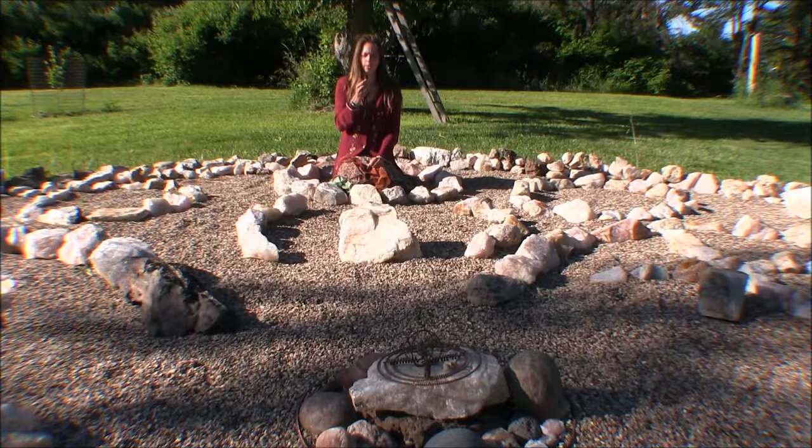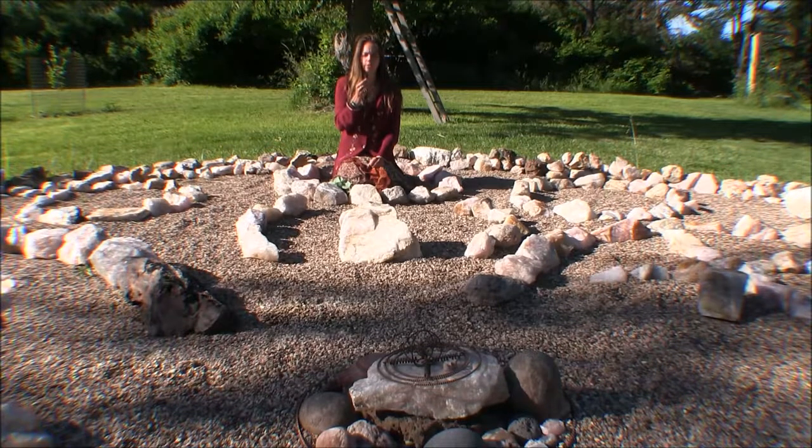My guides connect with me through signs, symbols, sometimes through people and what they say. It's almost like a bell is ringing. And I say, oh, I've heard that before. Our guides communicate with us in many ways. We just need to pay attention and listen to the subtle things.